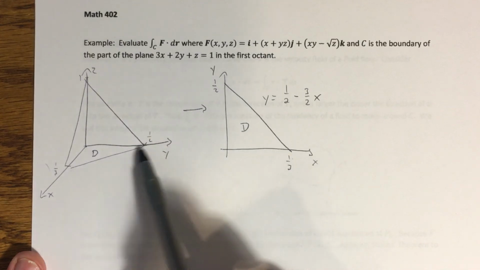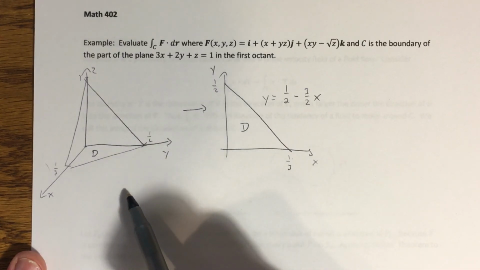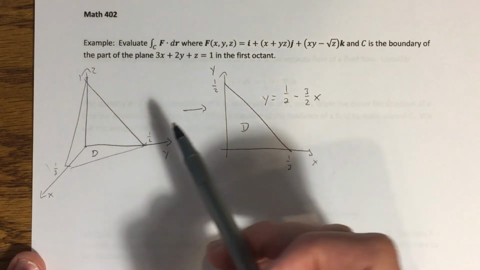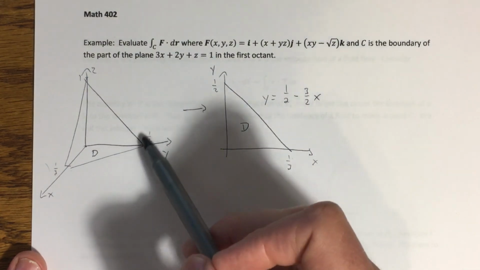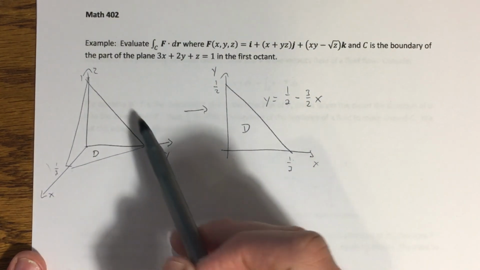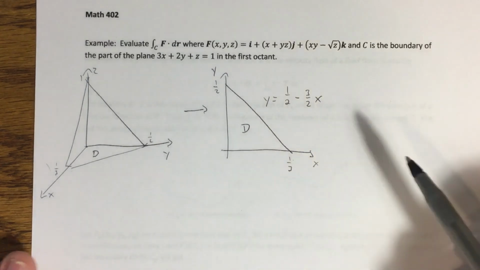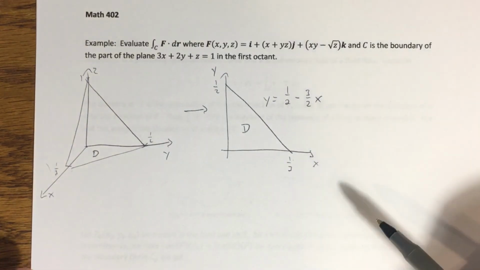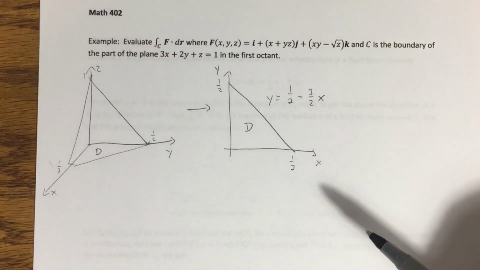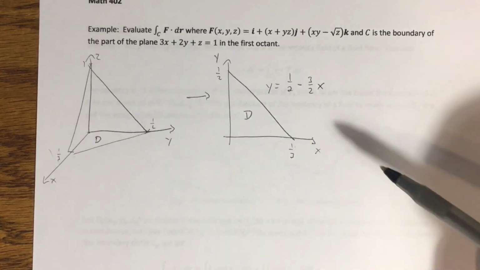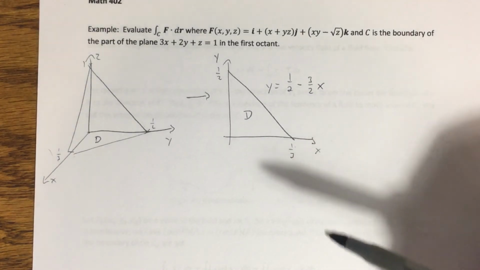So this guy, right? I would have to evaluate 3 line integrals if I wanted to do that, because this is a piecewise smooth curve, and I'd have to break it up into these 3 pieces and do all 3 line integrals. It's not fun approaching it that way. So we're going to attempt to use Stokes' Theorem.